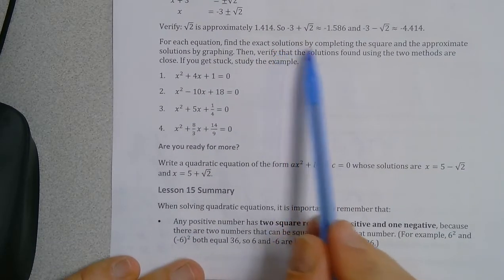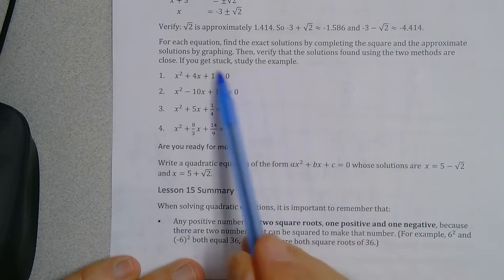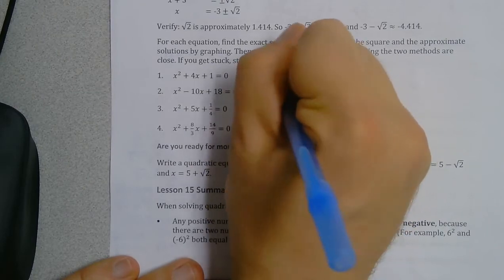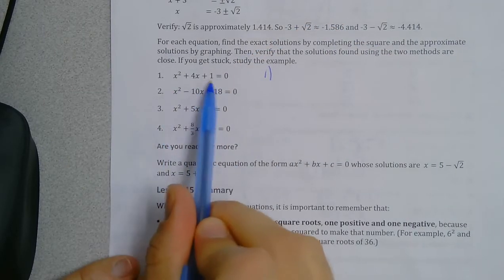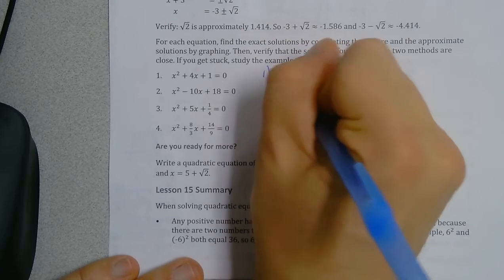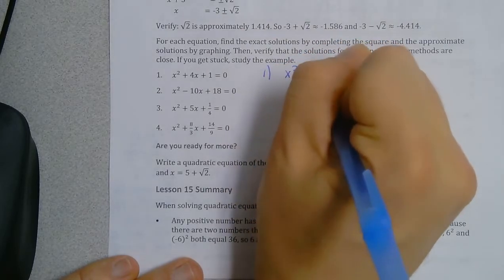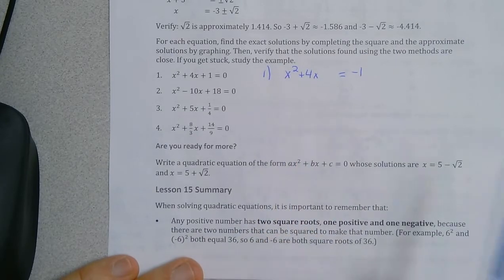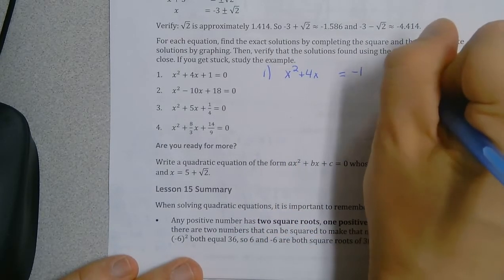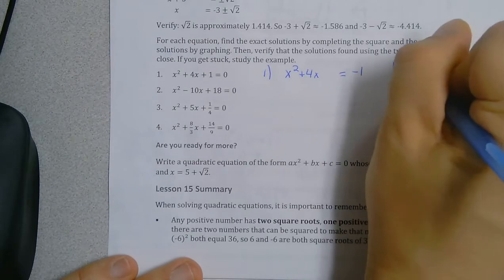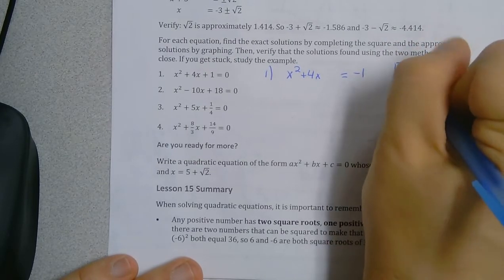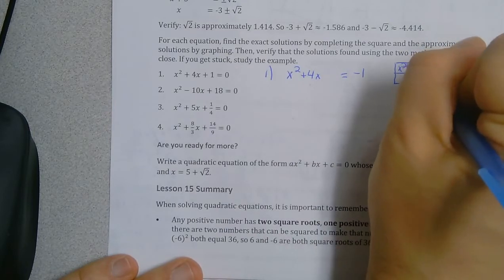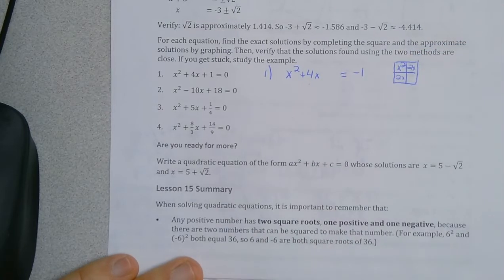So now what we're going to do is find the exact solutions by completing the square. So I'm just going to get you a start here. For number 1, I'm going to move the 1 over to the other side. So we have x squared plus 4x equals negative 1. Then I'm going to draw my picture of completing the square. So in my rectangle diagram, I have x squared. And I'm going to take my 4x and split it into 2 equal parts. So we have 2x and 2x.